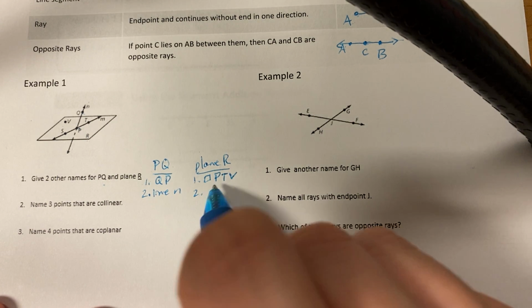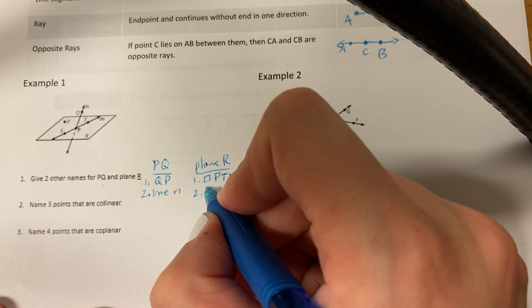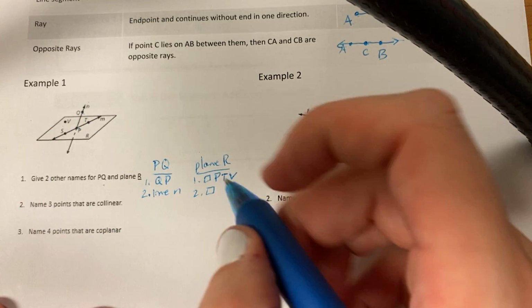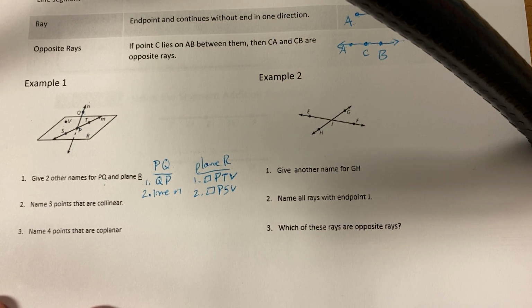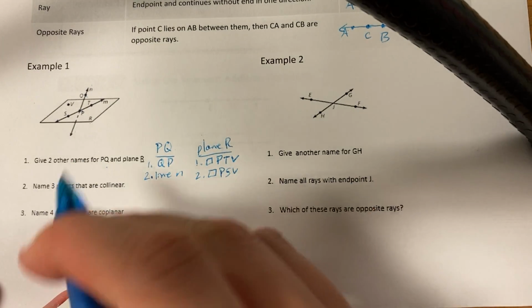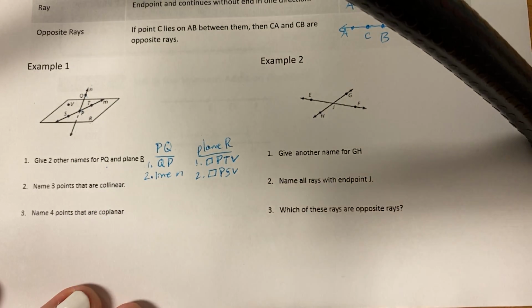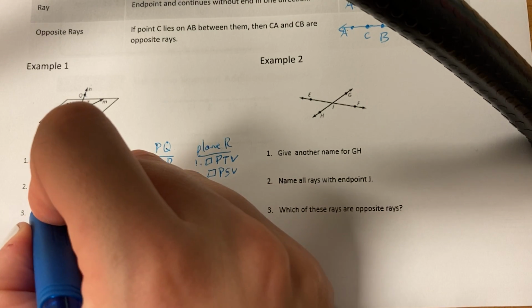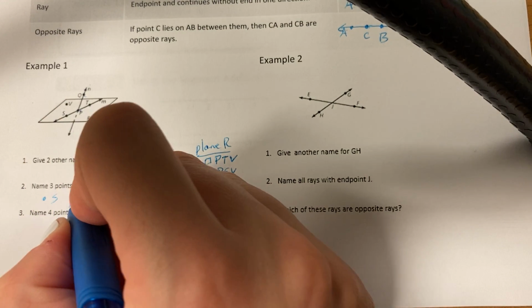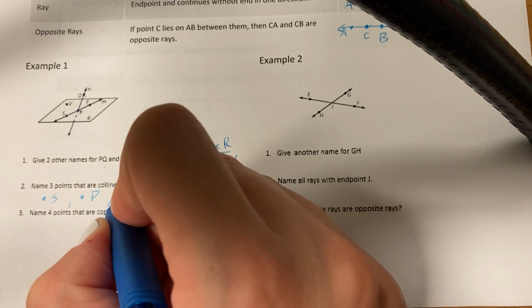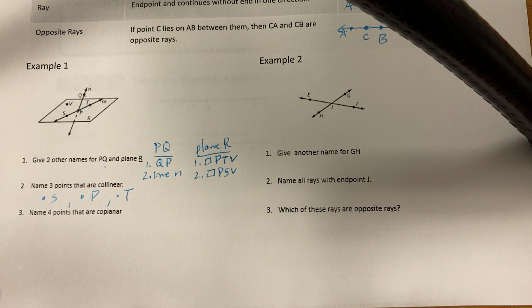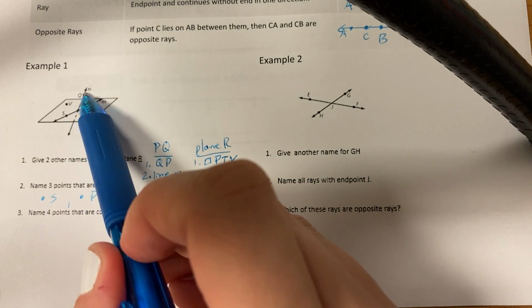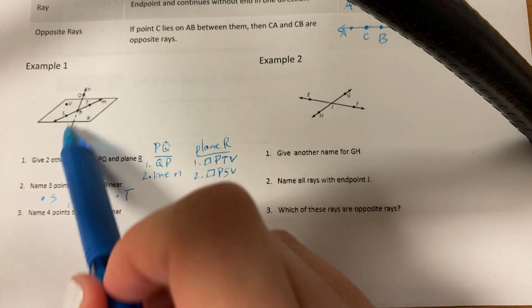All right, then we're gonna just pick another name. So we can reorder these. That could be another name for it. Or we can use PSV. So let's do that, PSV. So just 3 points on that plane that are not collinear. All right, then we're moving on to this word that I've been using, collinear. Collinear just means on the same line. So point S, point P, and point T are all collinear because they're all on the same line. We couldn't pick P and Q because there's not a third point on this line.